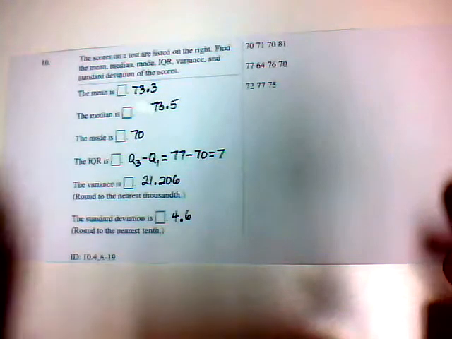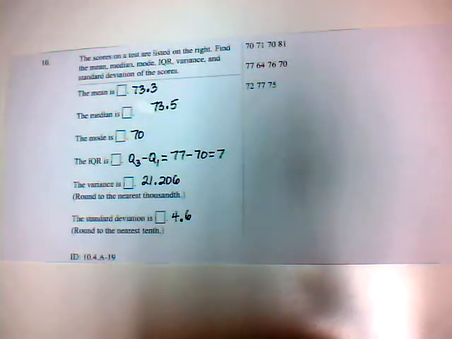So that's how you can use the calculator to find the mean, median, and the interquartile range. And also you can use that to get your 5-number summary, which will help you draw a box and whisker plot.